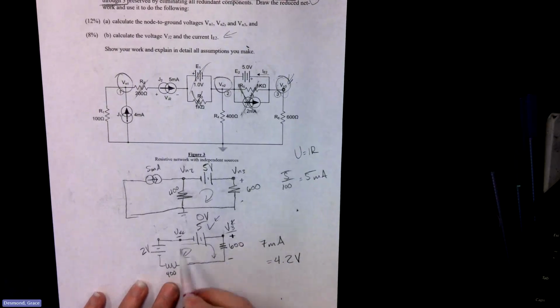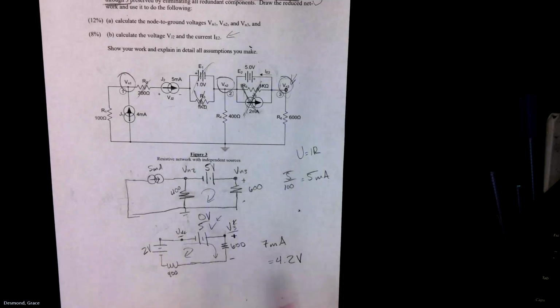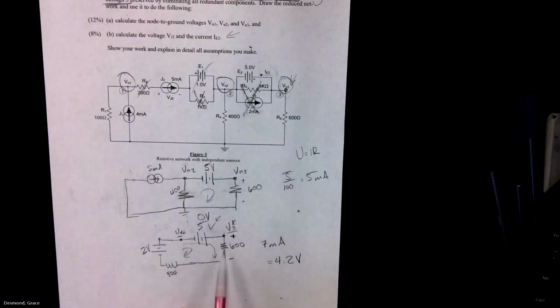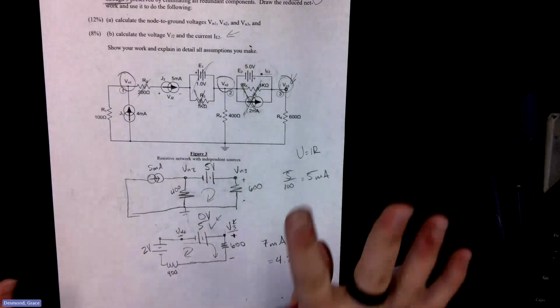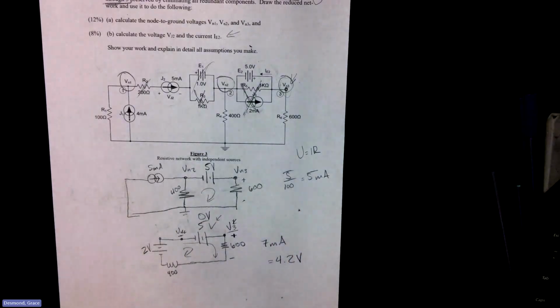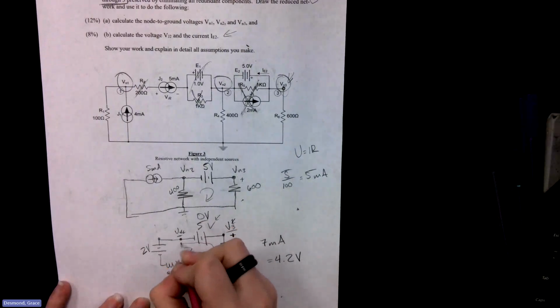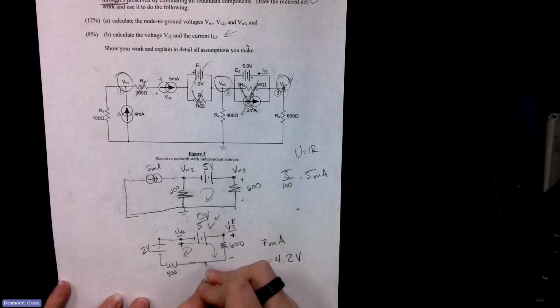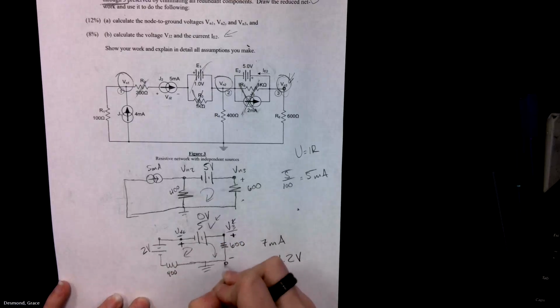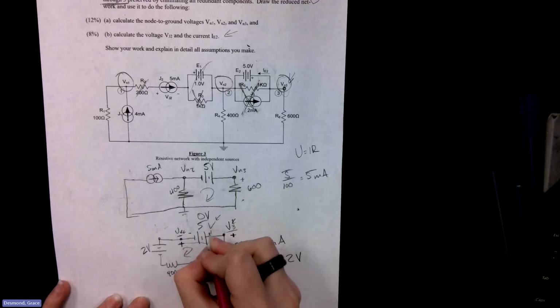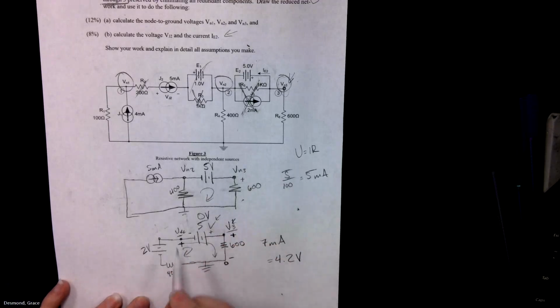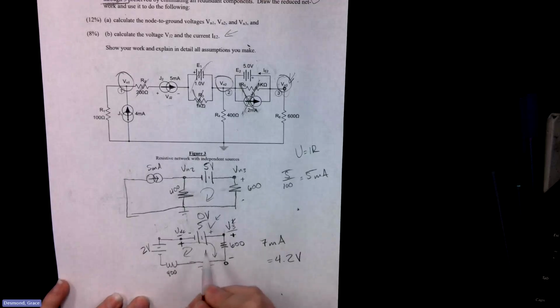We can either go this way or we can go that way. It doesn't really matter. But let's just go this way, because this is how we did it on the MAME problem. That's why I'm doing what I'm about to do. So we're saying VN2 is going to be positive, and 0 is at the bottom. So we have 5 volts here. Is this going to be negative or positive?